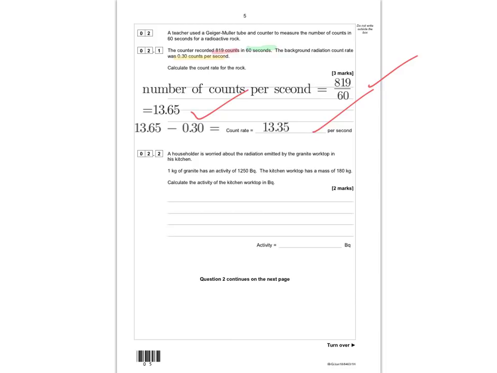Question 2.2 says a householder is worried about the radiation emitted by the granite worktop in his kitchen. 1 kilogram of granite has an activity of 1,250 becquerels, and the kitchen worktop has a mass of 180. He wants you to calculate the activity of the kitchen worktop in becquerels.